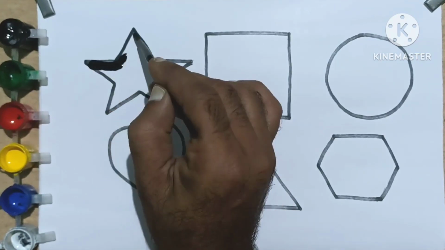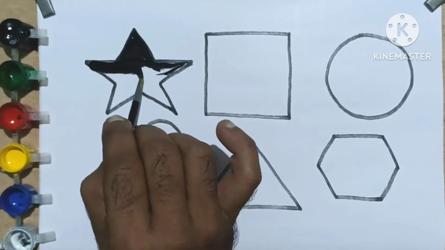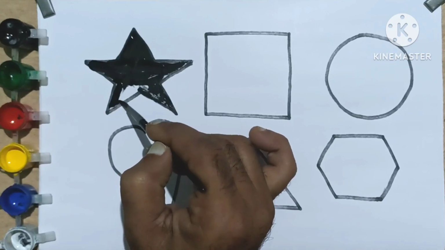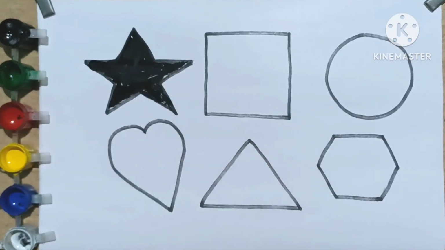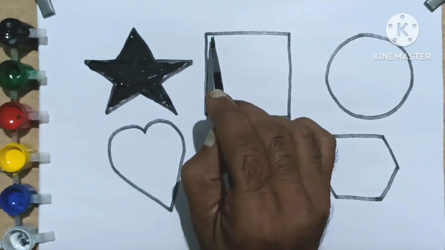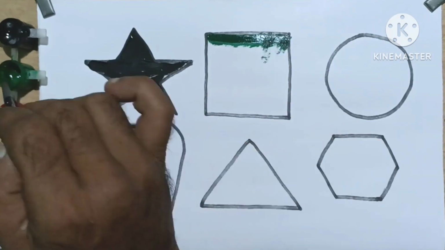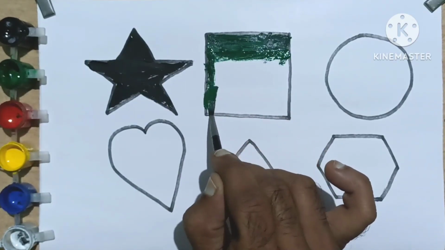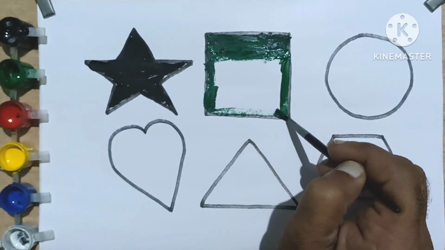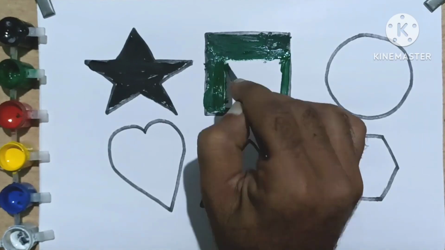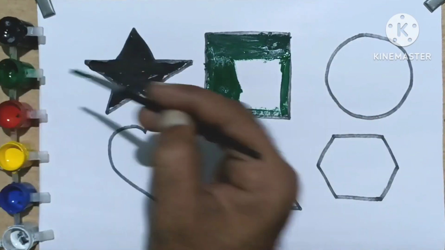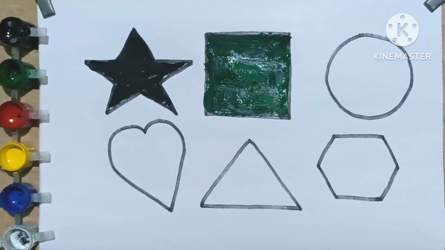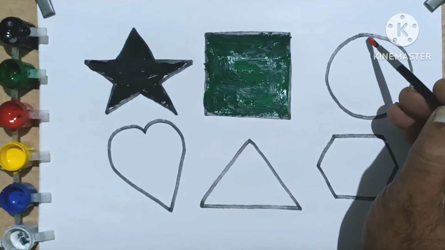It's a black color. Black color. It's a blue color. Green color, red color, kids.